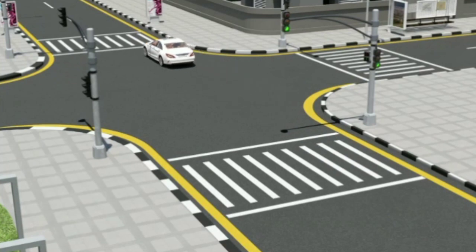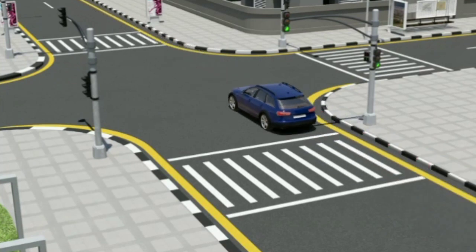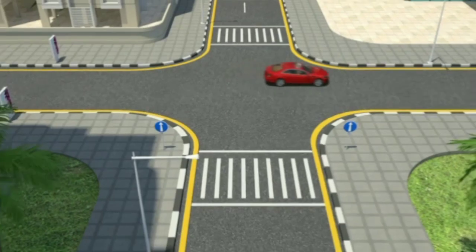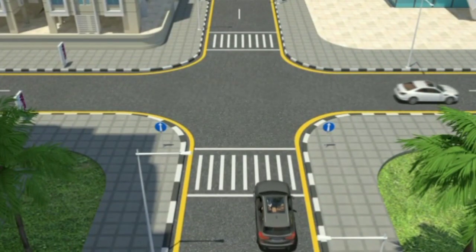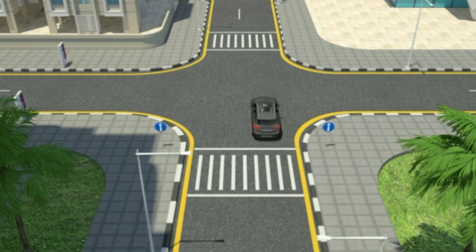Driving rules at traffic intersections. These rules are defined as those regulations that must be applied by the driver to pass intersections safely, without accidents, and to give way rules that are applied in the following cases.